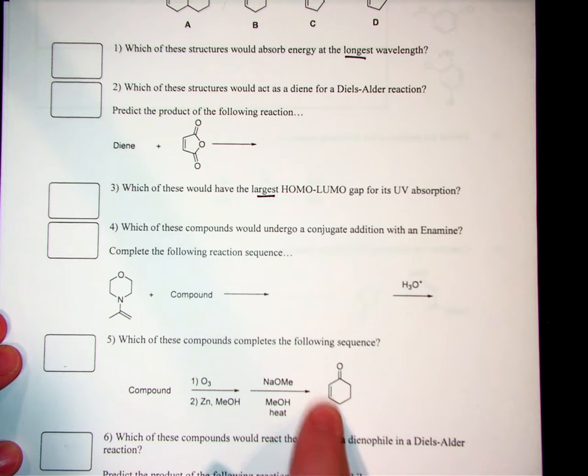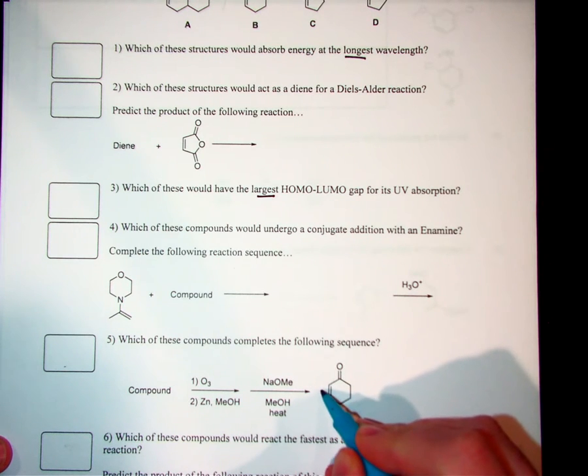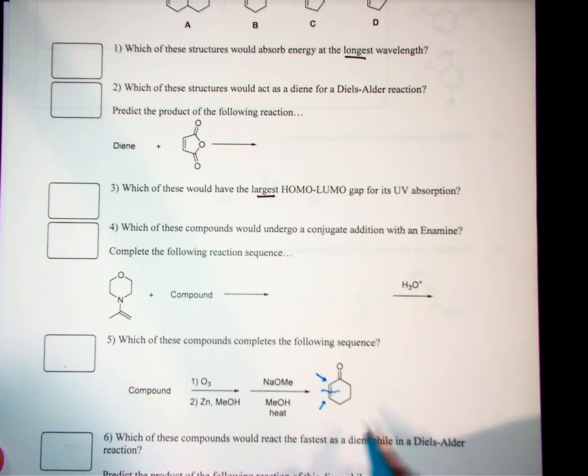What we have is an alpha-beta unsaturated carbonyl, which could be the result of an intramolecular aldol condensation. If we try to disconnect that, if this is where we're doing the elimination, that means that this beta position here could be where an aldehyde once was, and this alpha position here could be where the enolate was at.